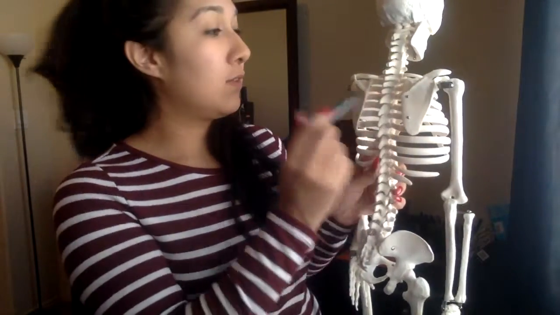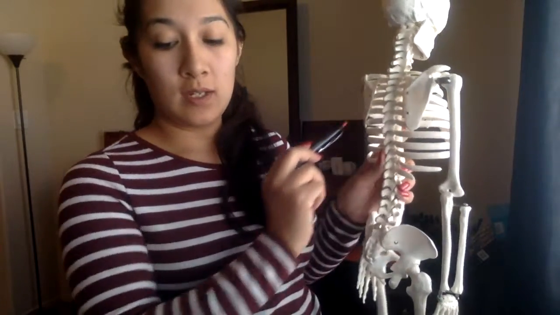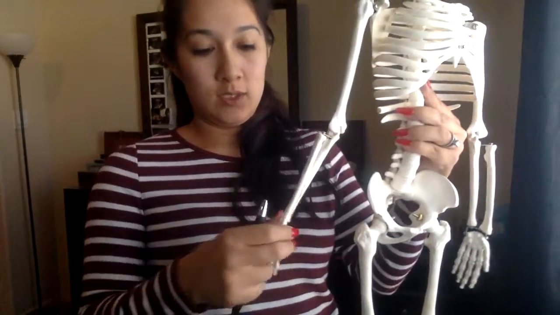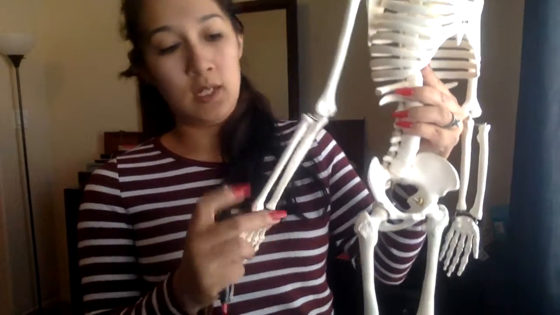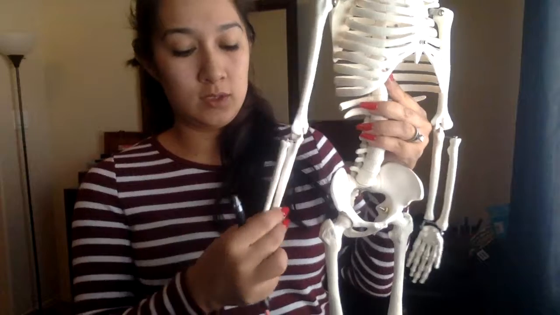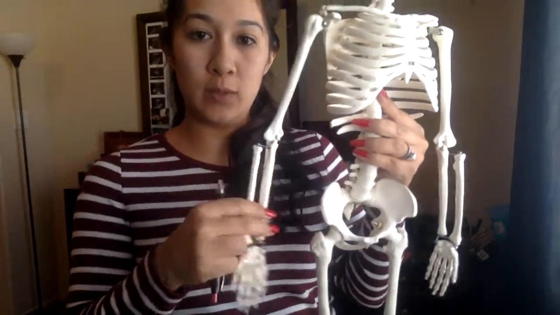The scapula, which these right here, the shoulder blades. The humerus, which is this big long bone right here. The radius, which is this one right here, next to the thumb. And the ulna, which connects to the pinky and the elbow.